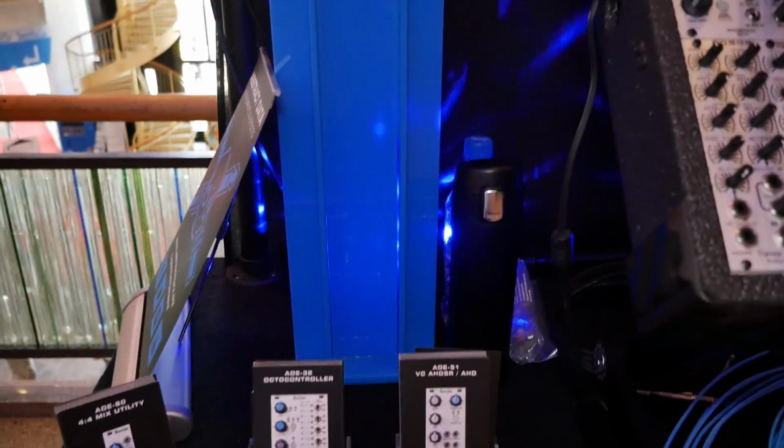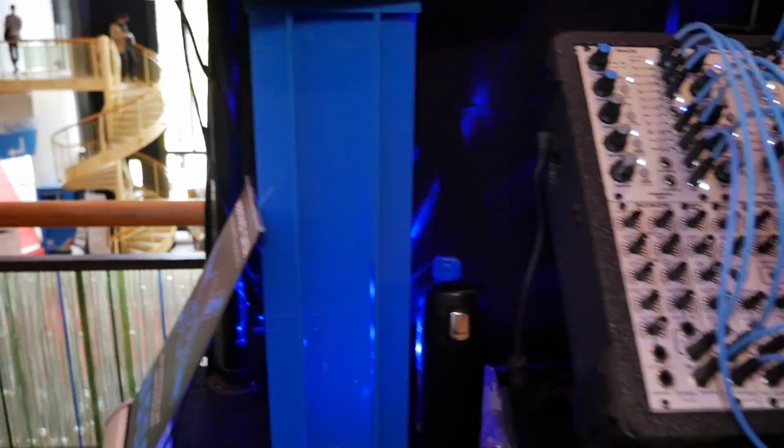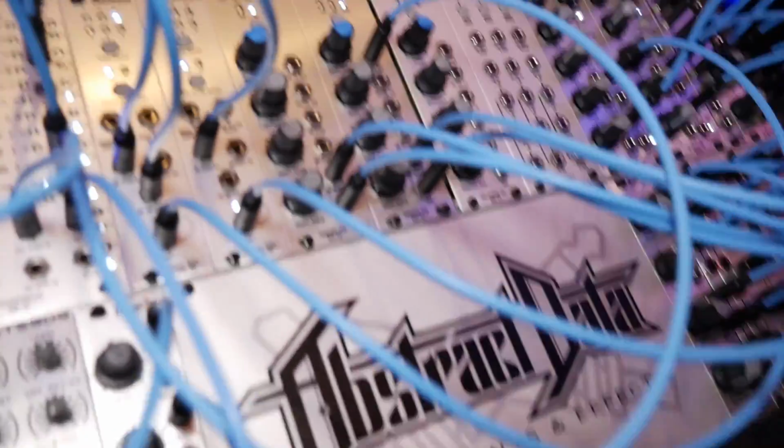New colour scheme. I'm liking the speaker stand. Thank you very much. And colour coordination. So you've got some new stuff, right?